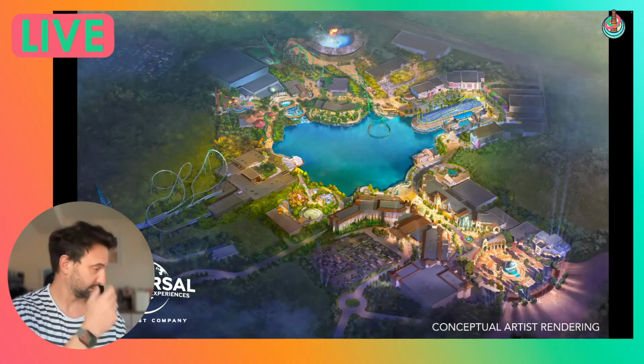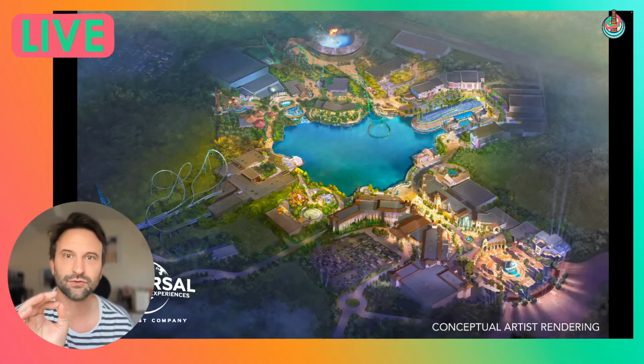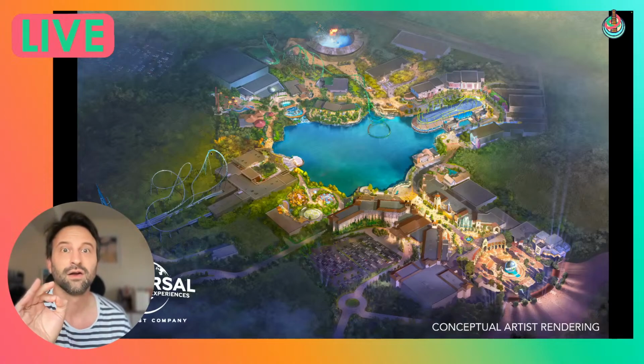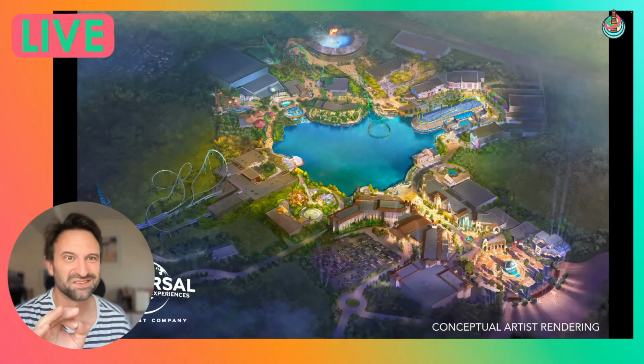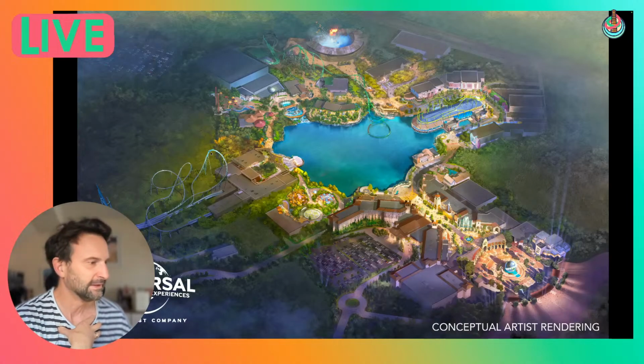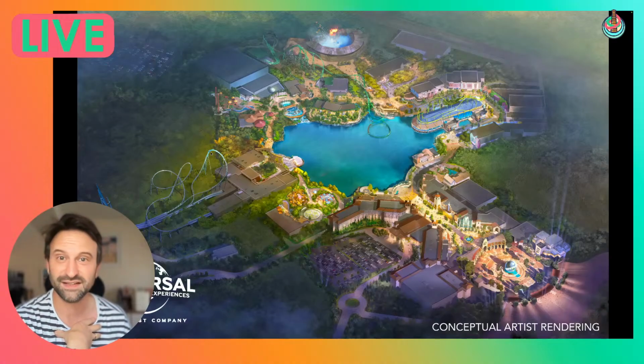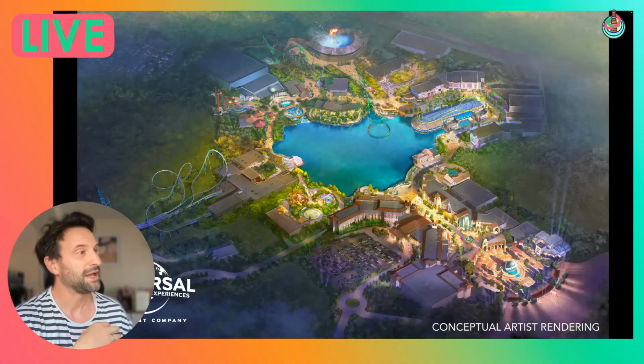Now, here are the rules. The rules are that I am only going to be building and contributing to this park on YouTube Live. That's a self-imposed limit that I have set upon myself. So this is just going to be a little bit of fun, and over the course of all of these weeks, we're going to be able to build it out.